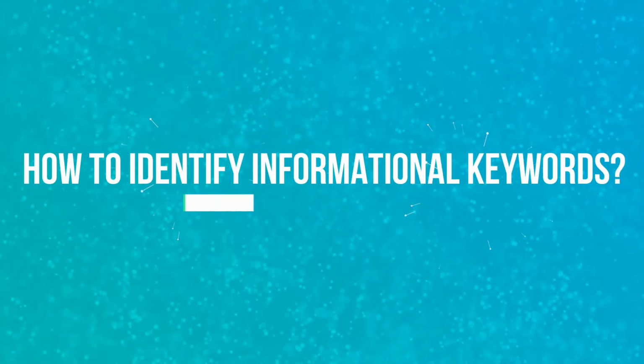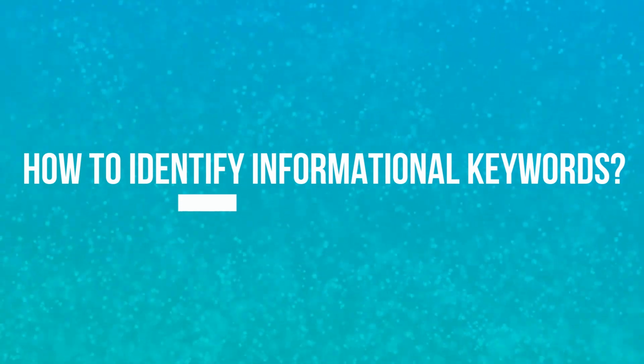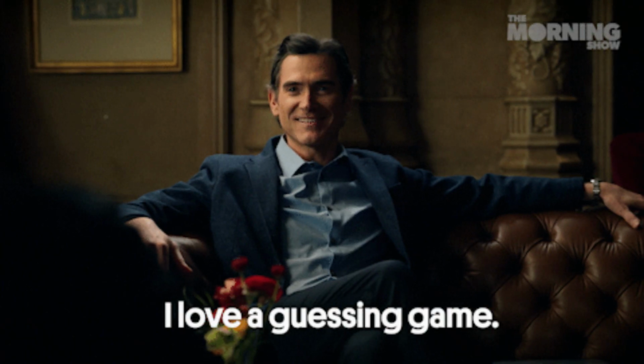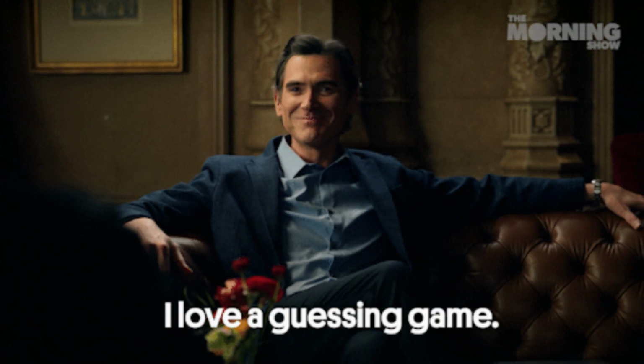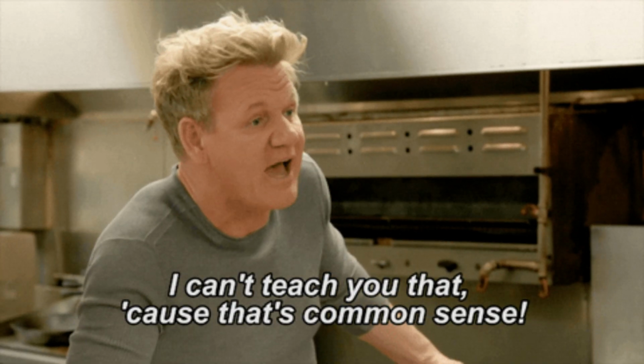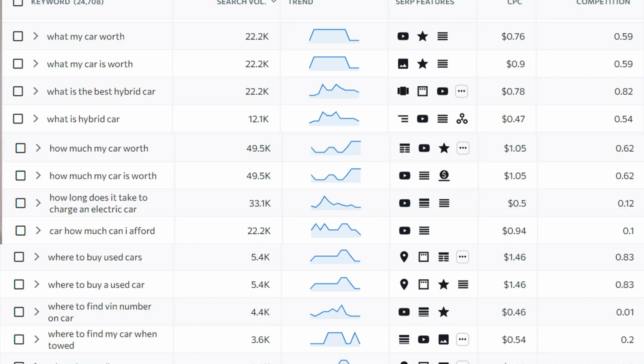purchase. So now, let's jump into the most important part, and that is how to identify informational keywords. For most keywords, you will be able to guess what the search intent is just by using common sense and drawing from your own experience of searching on the internet. And these keywords often include words such as how, what, why, when, where, and who. They might also include phrases such as how to, definition of, history of, explanation of, and information on.